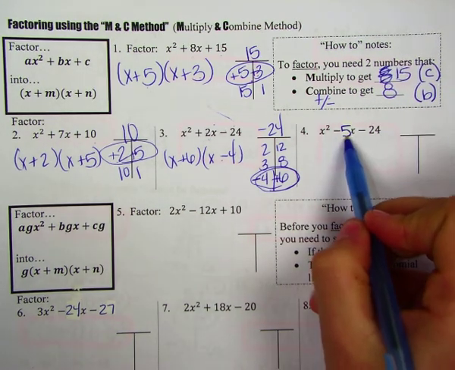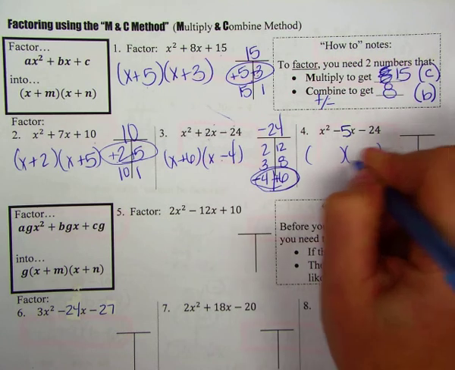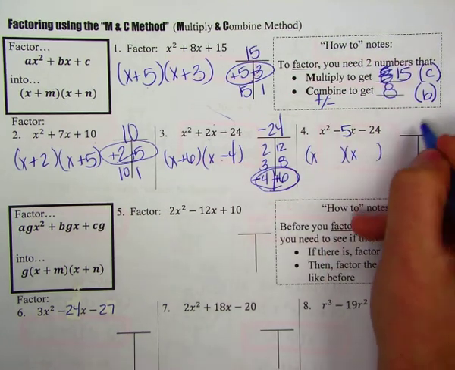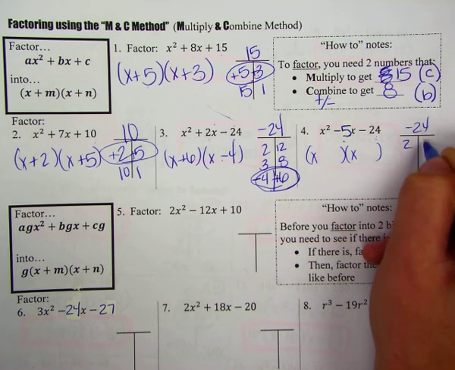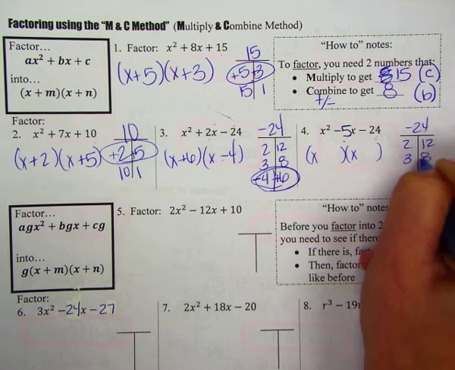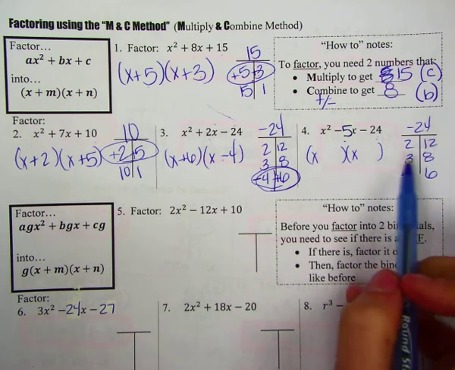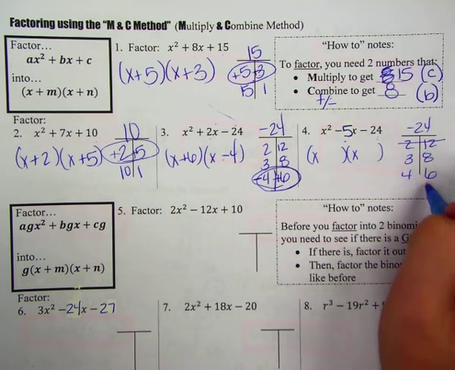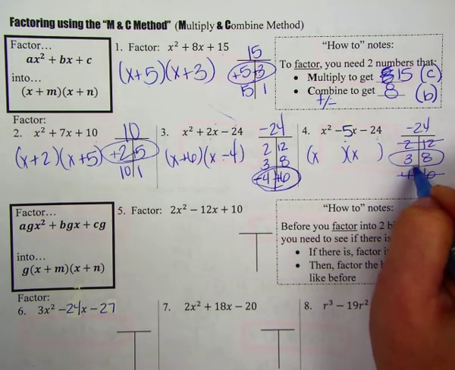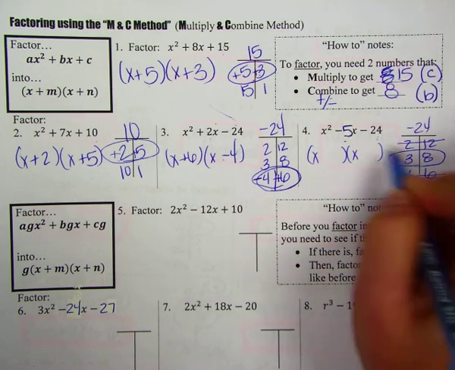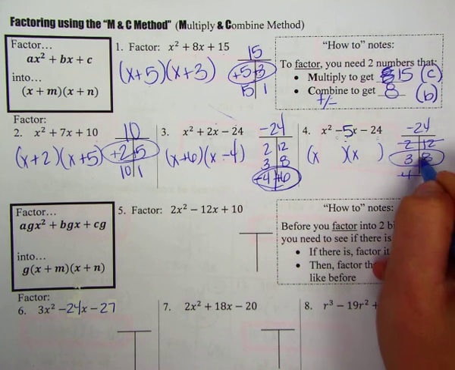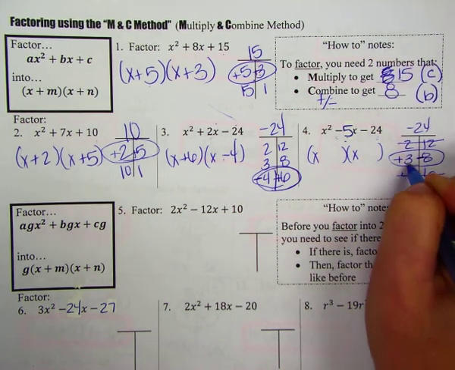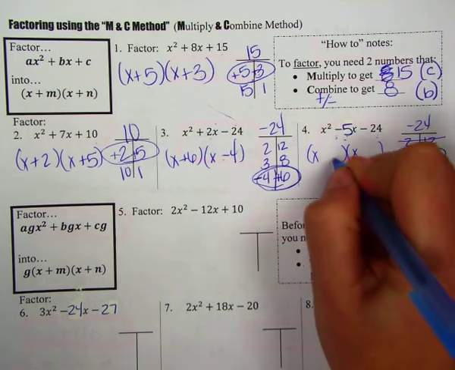This one, you have to change that on your paper. Two numbers that multiply to get 24, combine to get 5. I already had that list, but I'll write it down again. I can't combine these, can't these, but I can these because 8 minus 3 would be 5. But 5 is negative, which means that 8 has to be negative. So negative 8 plus 3 will give me negative 5.